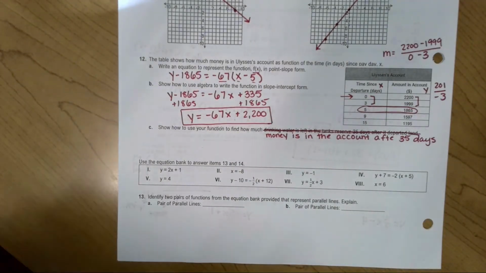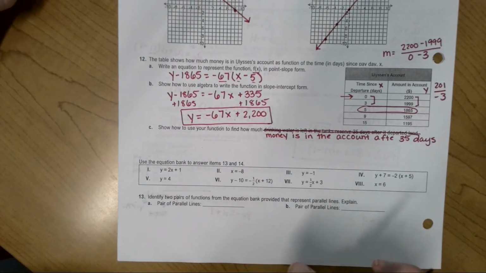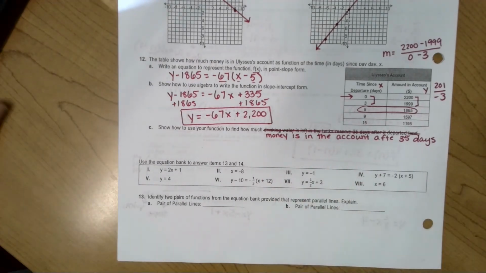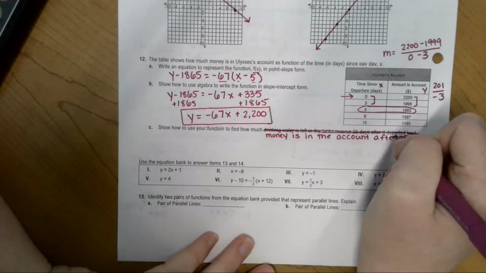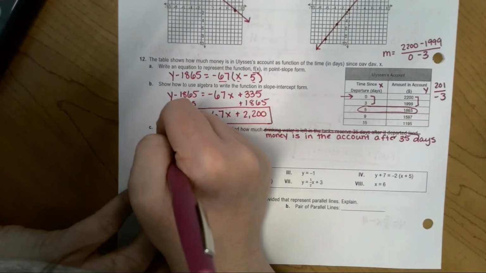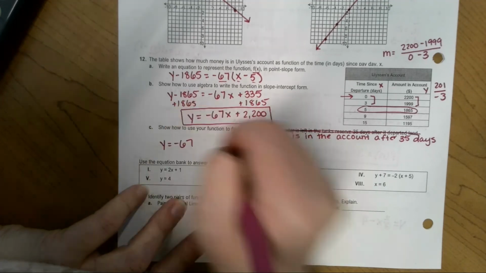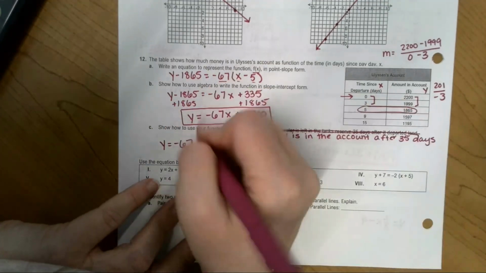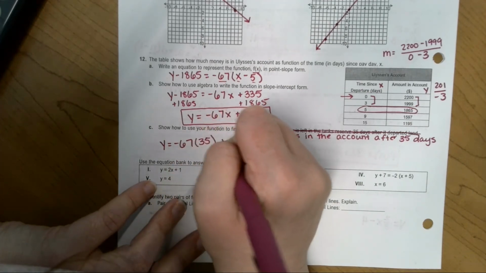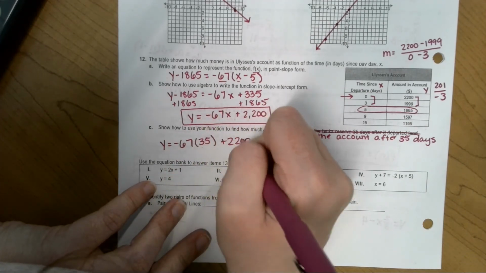All right, and then C, show how to use your function to find how much money is in the account after 35 days. So what I'm going to do is y equals negative 67. My days is x, so we're going to plug in 35 for x plus 2200.